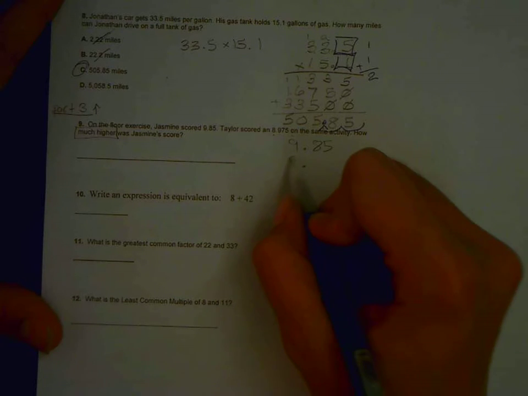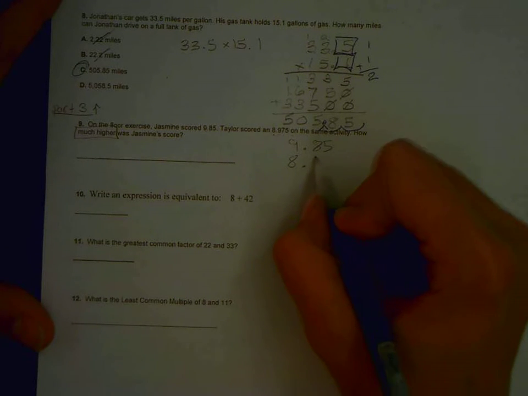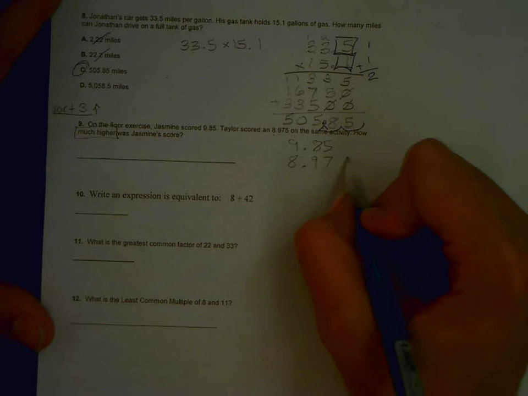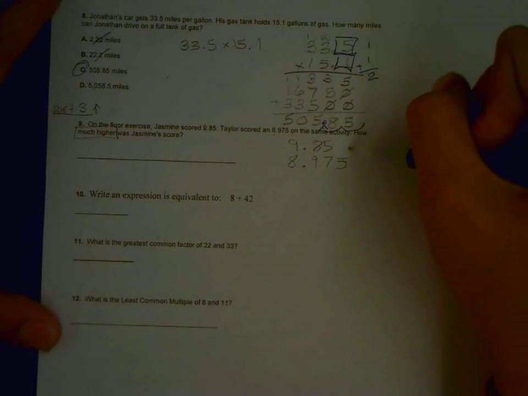To the left, in the ones place, we have 8. In the tenths, we have 9, hundredths, 7, and thousandths, 5. There was nothing above the 5, which means I have to put a placeholder 0, because that 0 does not impact the value of 9.85. We're going to do awesome subtraction from here.